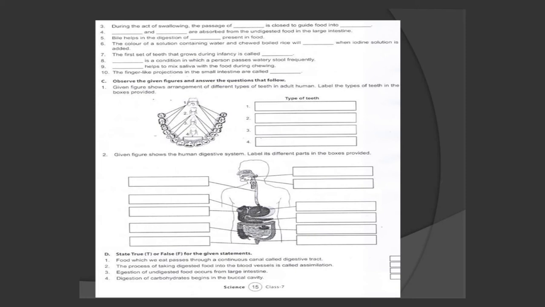The given figure shows the human digestive system. Label its different parts. I am telling this portion, the one with the red point. First salivary gland, second buccal cavity, third stomach, fourth pancreas, fifth small intestine, sixth rectum. I repeat, buccal cavity, salivary gland, stomach, pancreas, small intestine, rectum. Similarly on this side: esophagus, liver, gallbladder, large intestine, anus. I hope you could follow this.